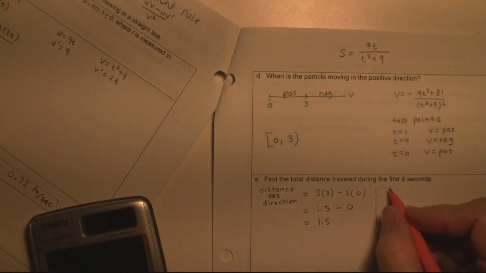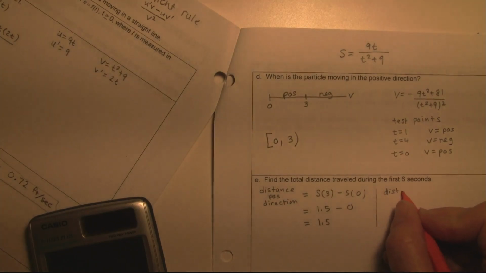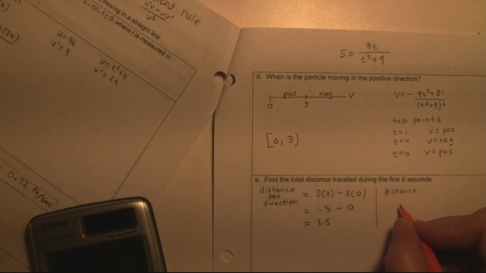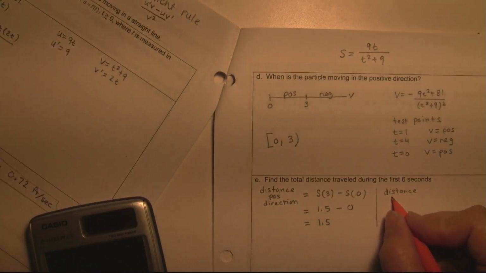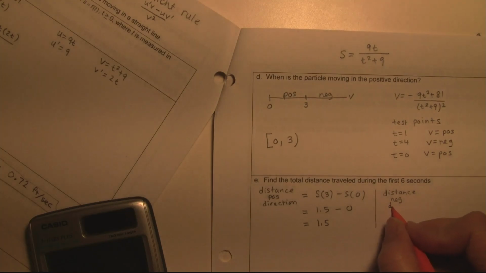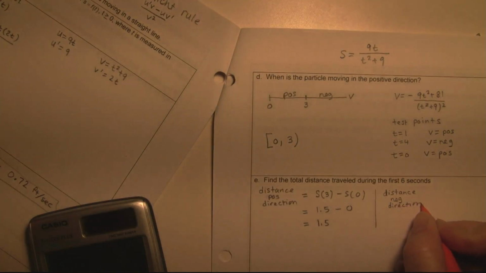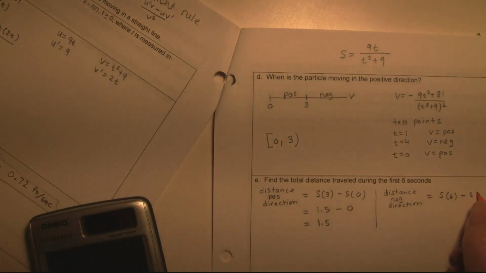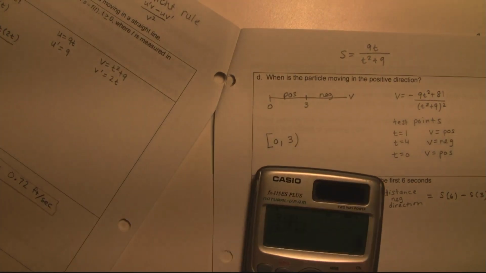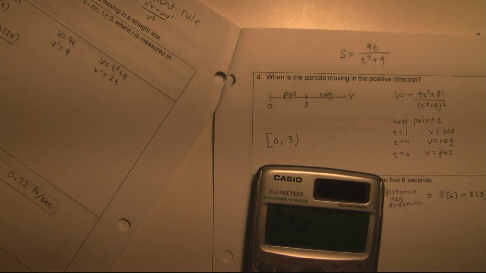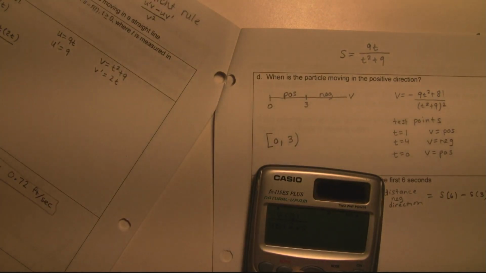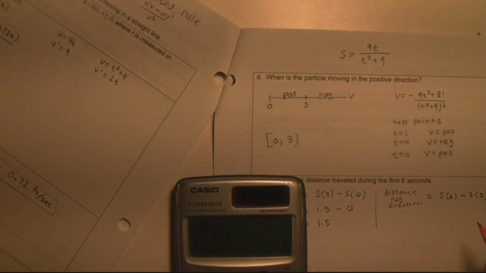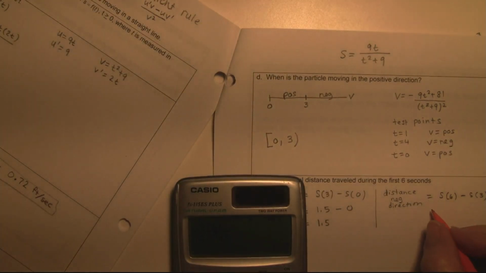And then I want to know the distance it travels in the negative direction, the distance it travels going backwards, right? And so it's going to be traveling backwards here in the negative direction. And it's going there from s at 6 minus s at 3. So I'm going to be able to come in here and edit and put in 6. And I get 6 over 5, which is 1.2.